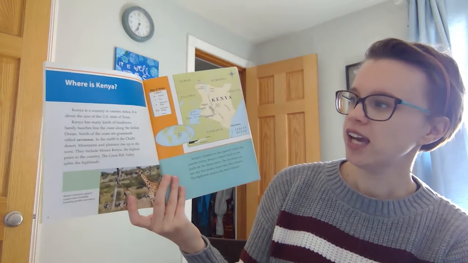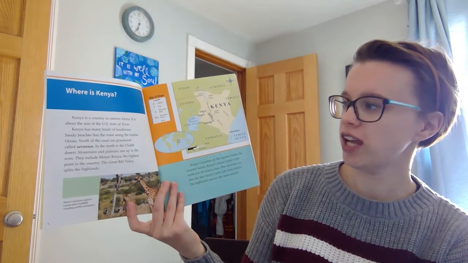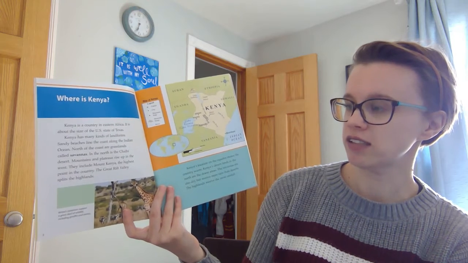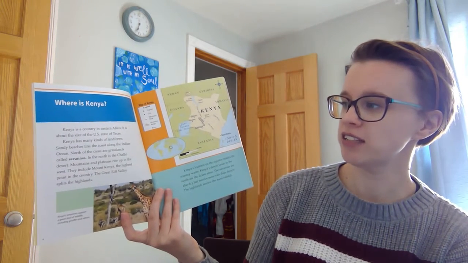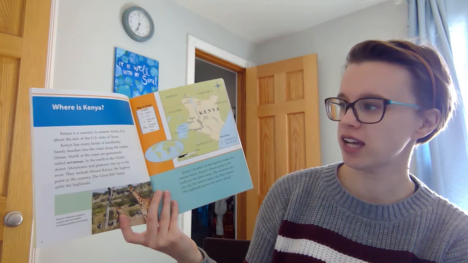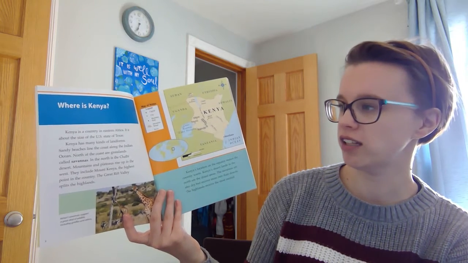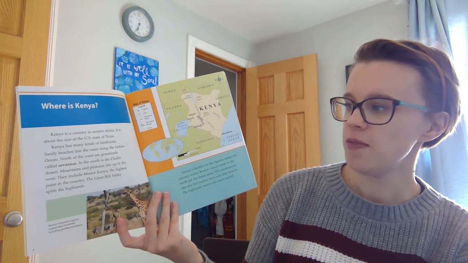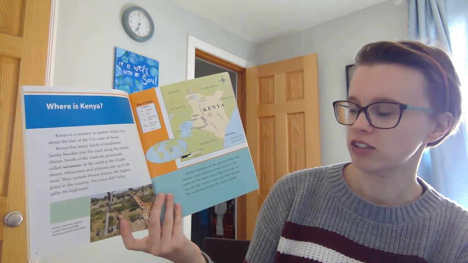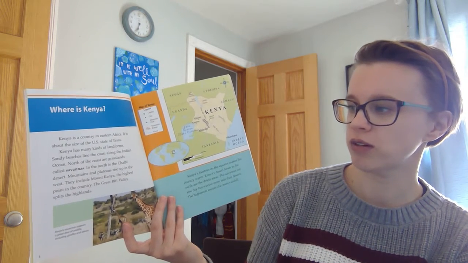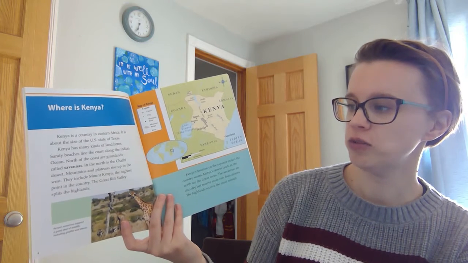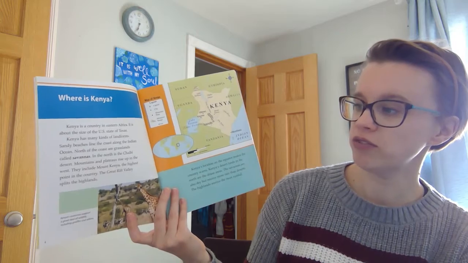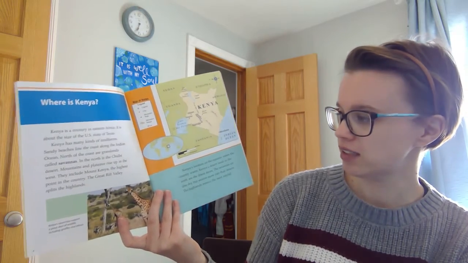It says, Kenya is a country in Eastern Africa. It is about the size of the U.S. state of Texas. Kenya has many kinds of landforms. Sandy beaches line the coast along the Indian Ocean. North of the coast are grasslands called savannas. In the north is the Chalbi Desert. Mountains and plateaus rise up in the west. They include Mount Kenya, the highest point in the country.